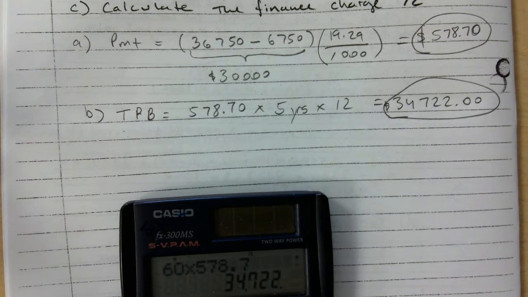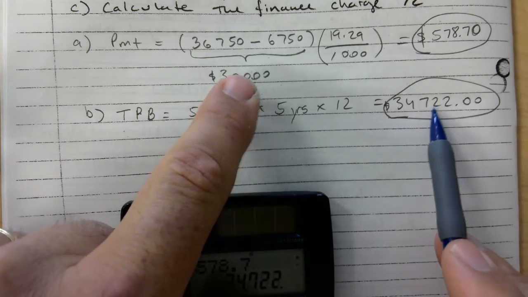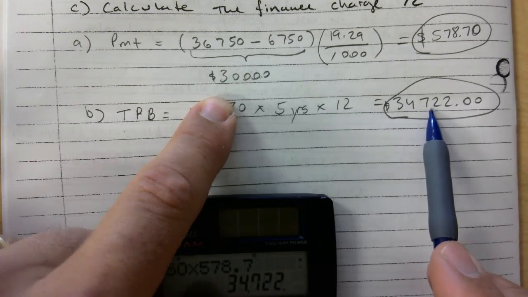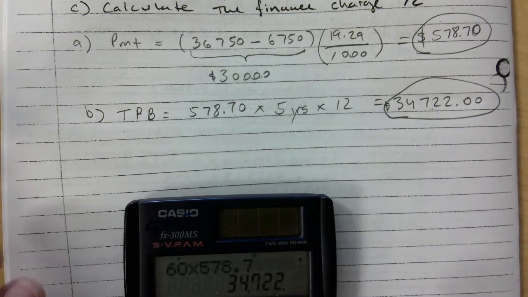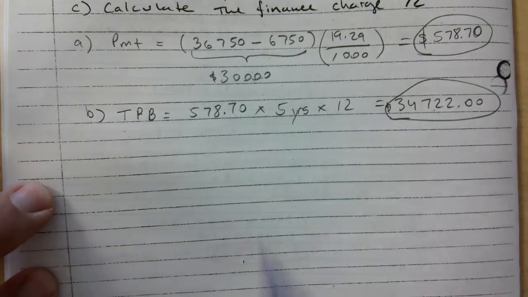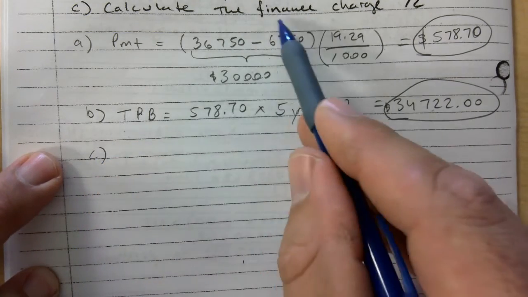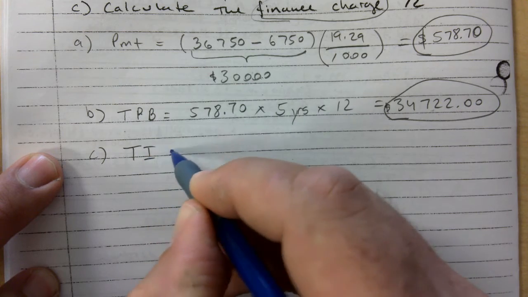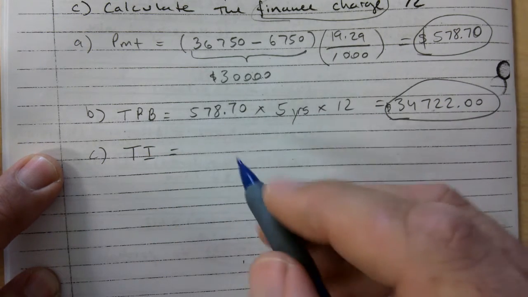That's how much you paid them back, which should always be more than what you borrowed, right? You borrow this much, you pay this much back. So you can already tell over $4,000 in finance charges. A lot of you ask me, what is finance charge? It's the total interest. It's in your notes if you go back.